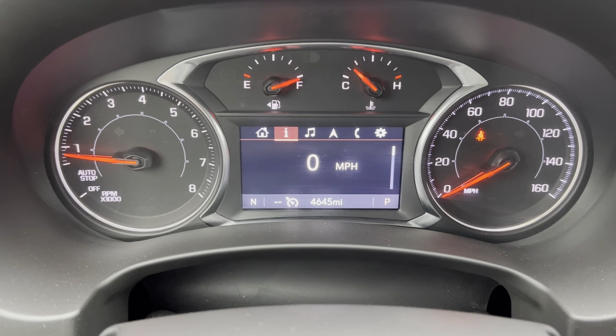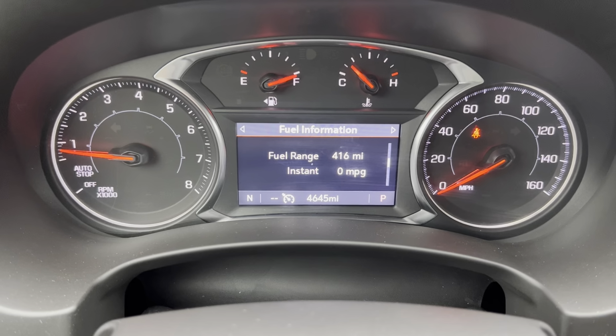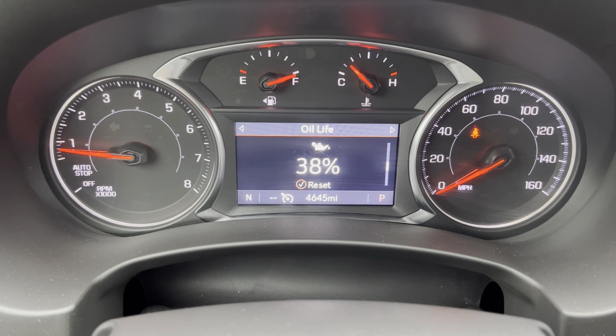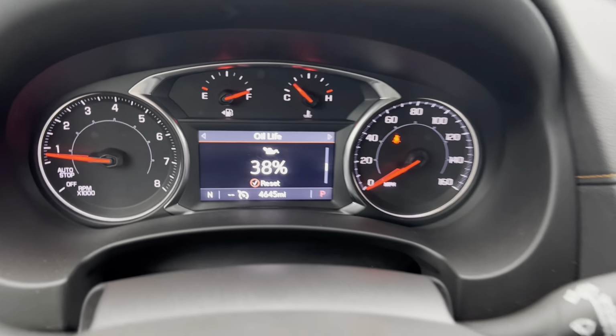and that takes me to the one that just has an I there. Then I'm going to press down and go through these different menus until I get to oil life. Once I get to oil life, I'm going to press the little check button here.